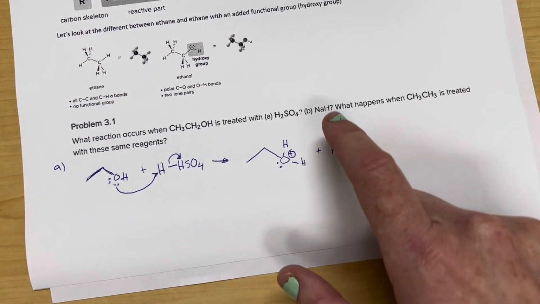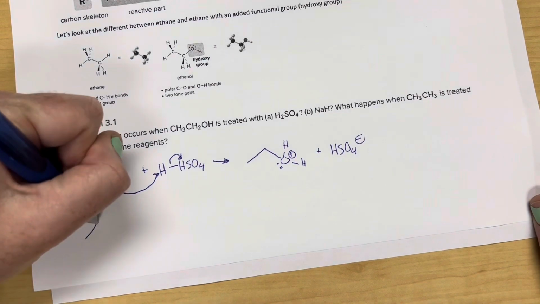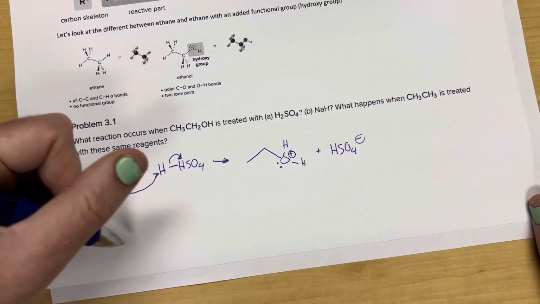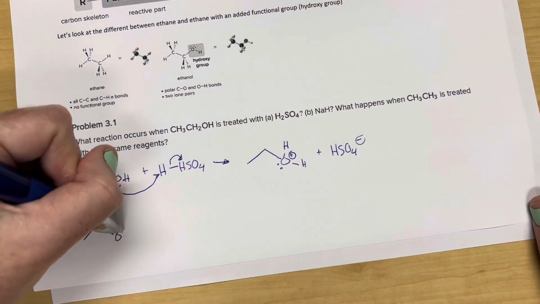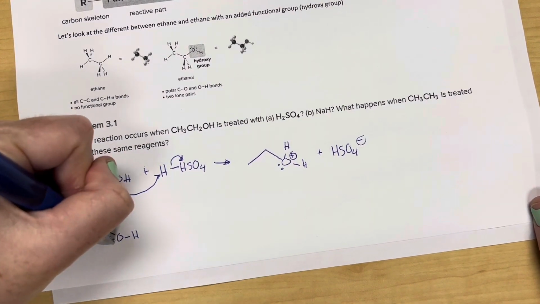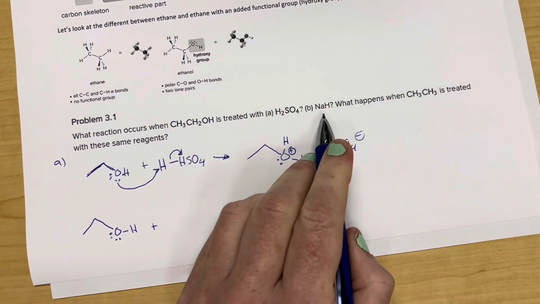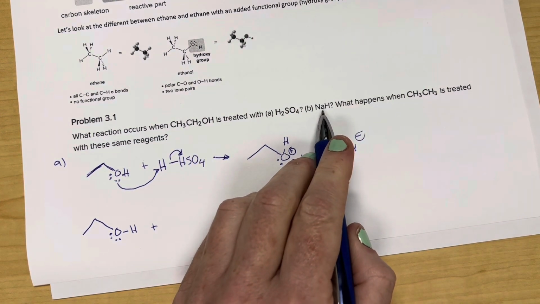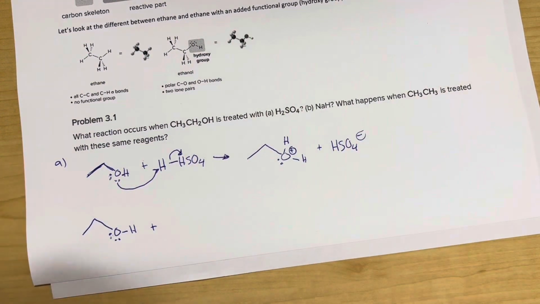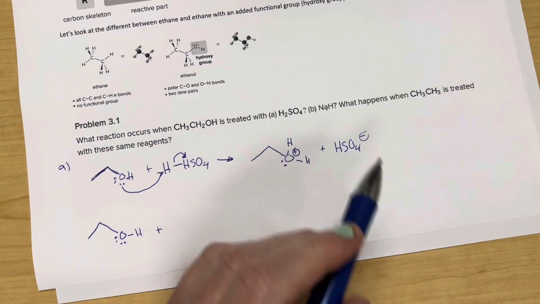Let's go ahead and do it with NaH, just to refresh our memories about Lewis acids and bases. So we got Na plus. NaH, sodium, we should recognize as a spectator ion. There are really two ways you could do this. You could care about the sodium, or you could not care about the sodium.